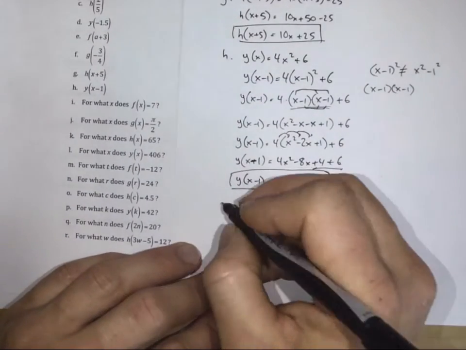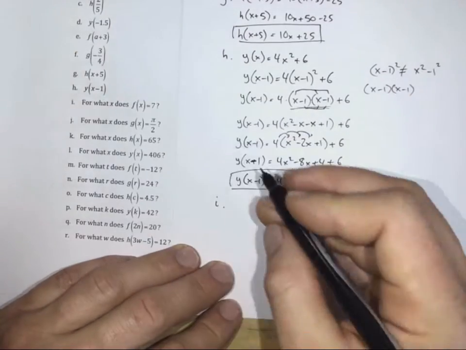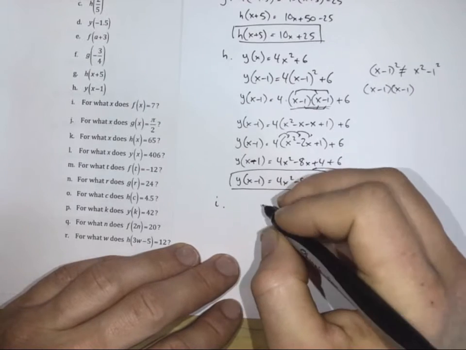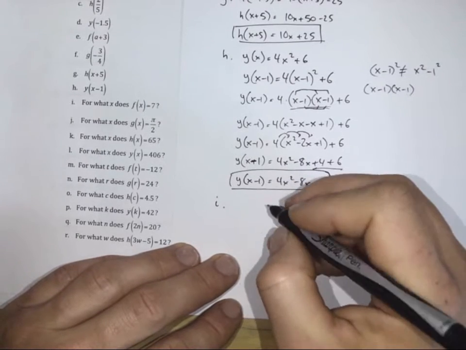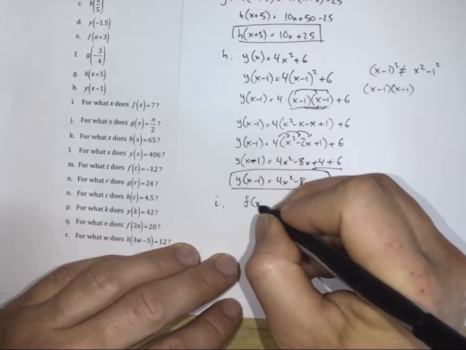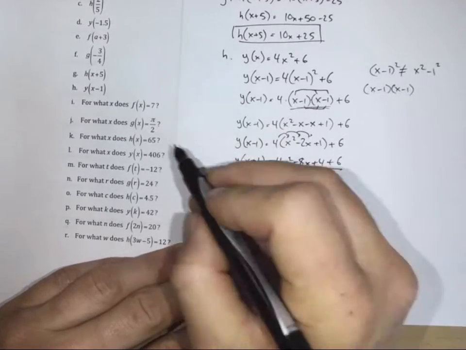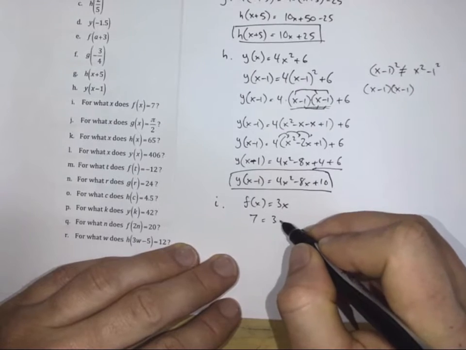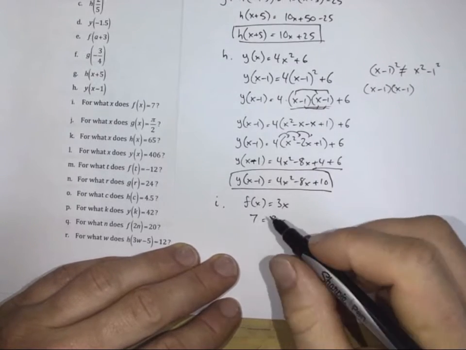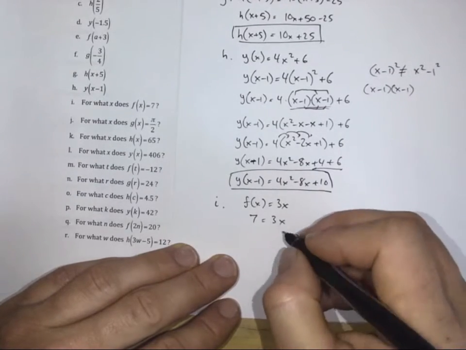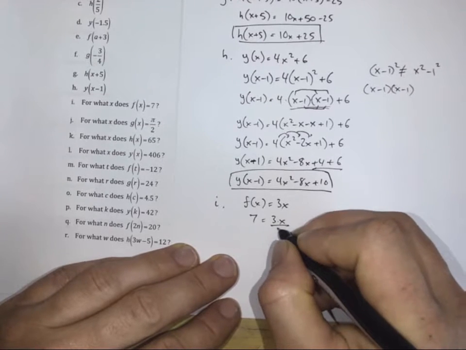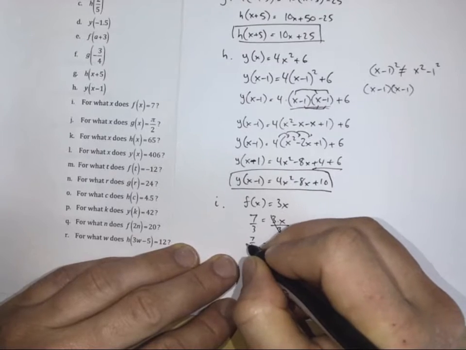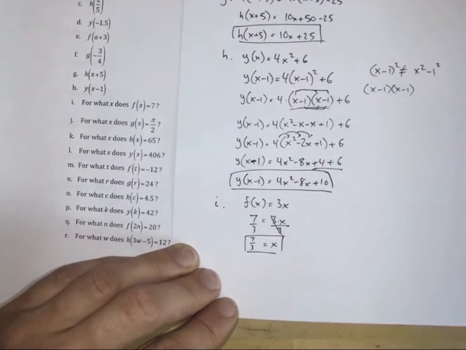Okay, so this one asks, for what x does f of x equal 7? Or what input for the f function gives an output of 7? Okay, so f of x is always 3x, and I know that I'm looking for an output of 7. I might replace f of x with that 7. And when I'm looking for the x, I'm going to just isolate it algebraically, which means as a multiplication, I'll do the opposite. Divide each side by 3, and I get x equals 7/3. That's pretty straightforward.